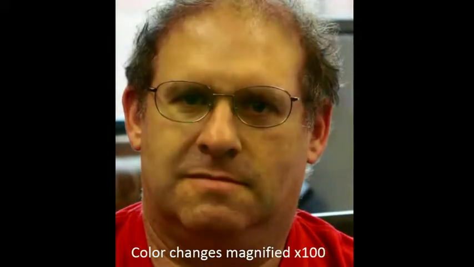Our skin, for example, changes its color very slightly when the blood flows under it. That change is incredibly subtle, which is why when you look at other people, when you look at the person sitting next to you, you don't see the skin or the face changing color. When we look at this video of Steve here, it appears to us like a static picture. But once we look at this video through our new special microscope, suddenly we see a completely different image.